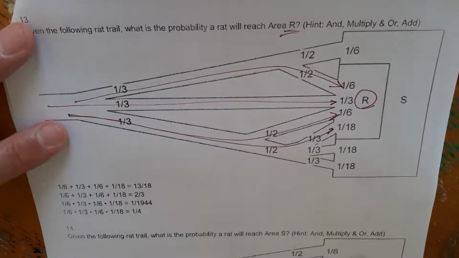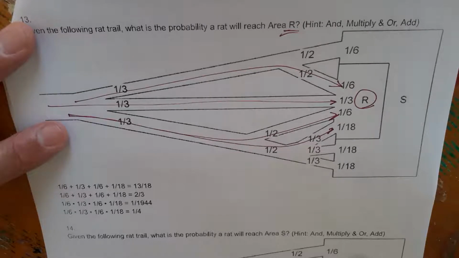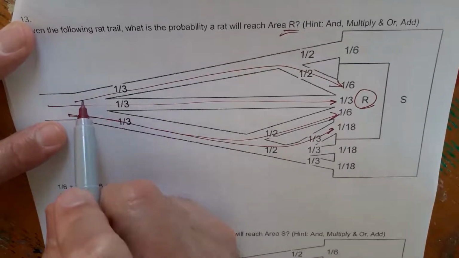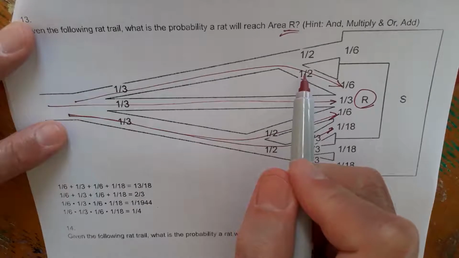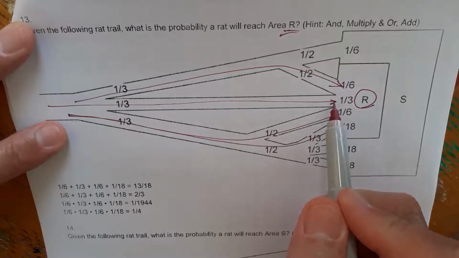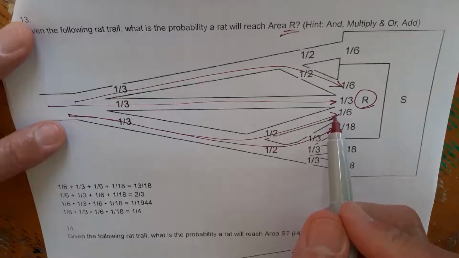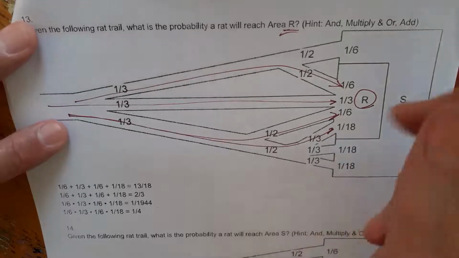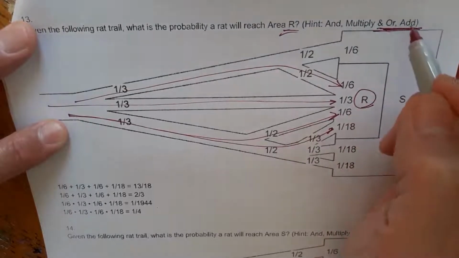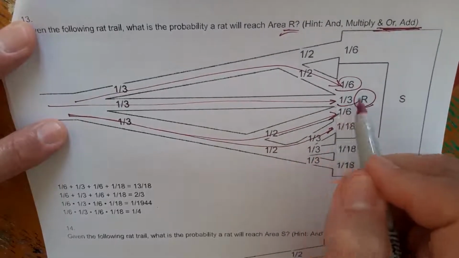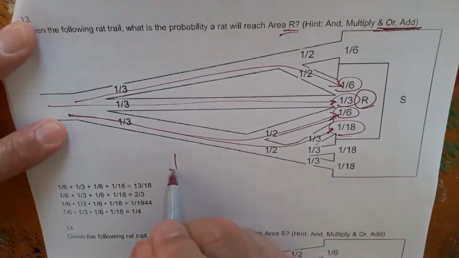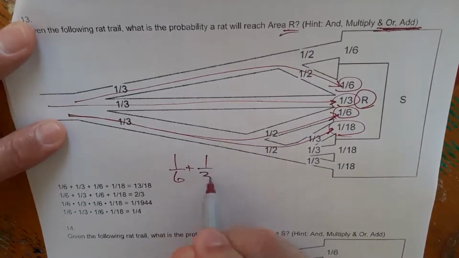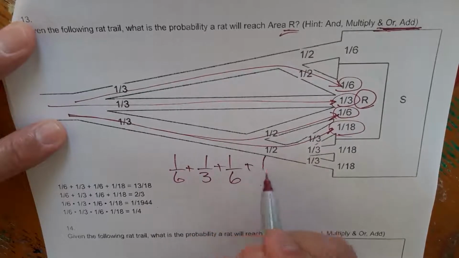So let me say this to you one more time a different way. The rat can reach R by going this path, or the rat can reach R by going this path, or the rat can reach R by going this path, or the rat can reach R by going this path. What word am I using? I'm using the word "or." "Or" means add. I'm going to add all these probabilities together. I'm going to add 1/6 plus 1/3 plus 1/6 plus 1/18.